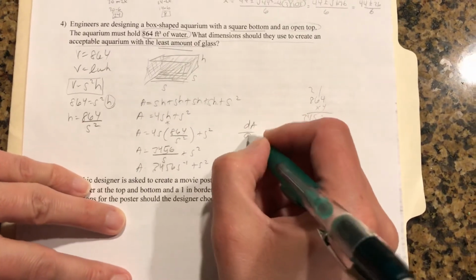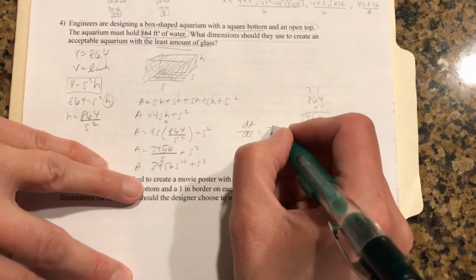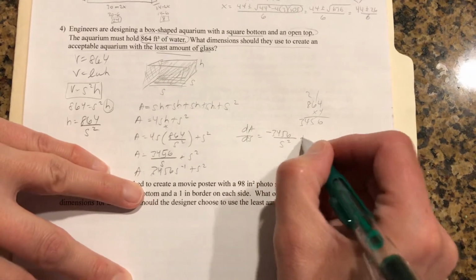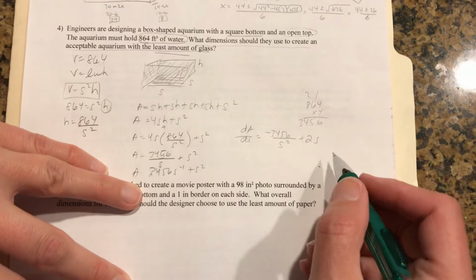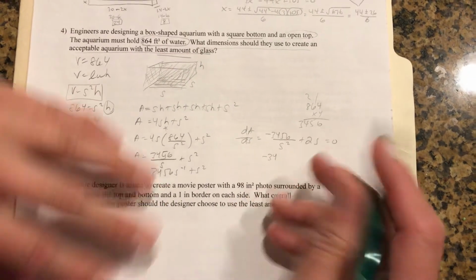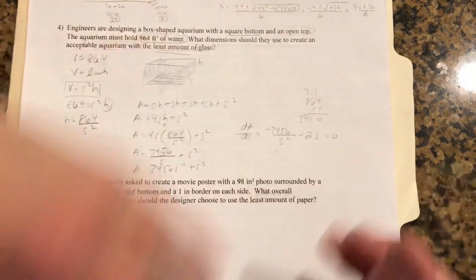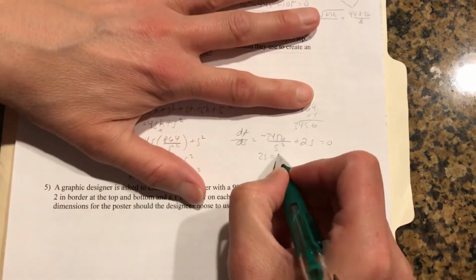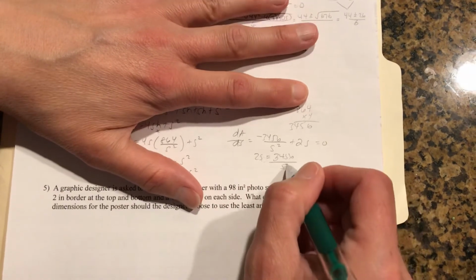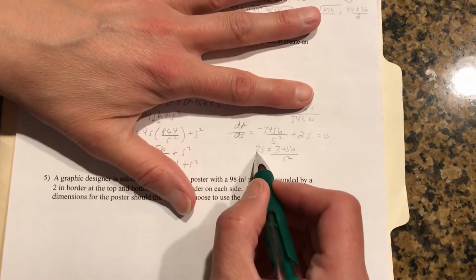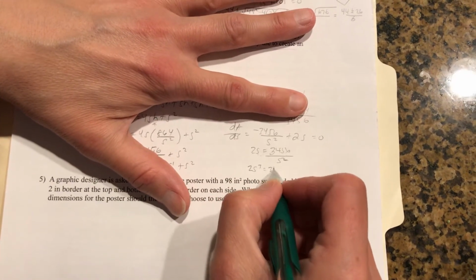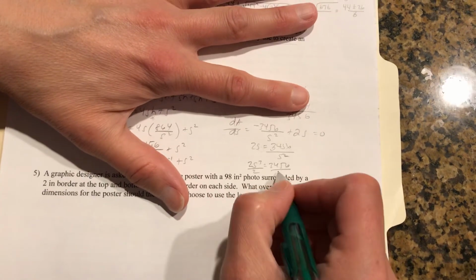So dA over dS equals negative 3456 over S squared plus 2S. Then I'm going to set that equal to 0. I'm going to move it to the other side. I'm going to say 2S equals 3456 over S squared. I am going to multiply both sides by S squared, so I have 2S cubed equals 3456. I'm going to divide both sides by 2.